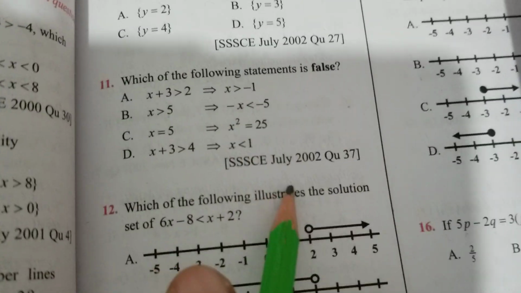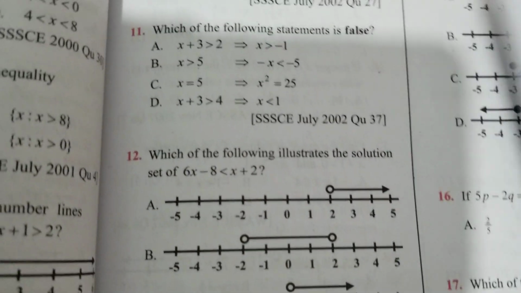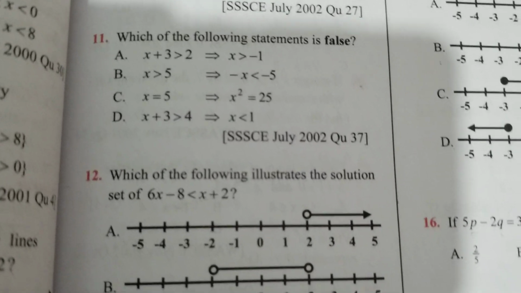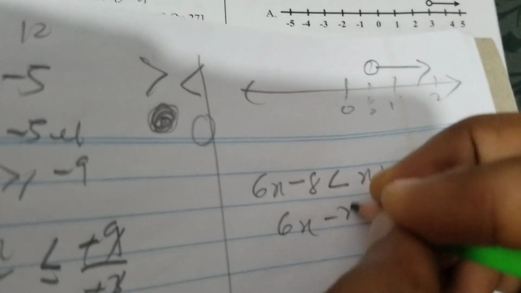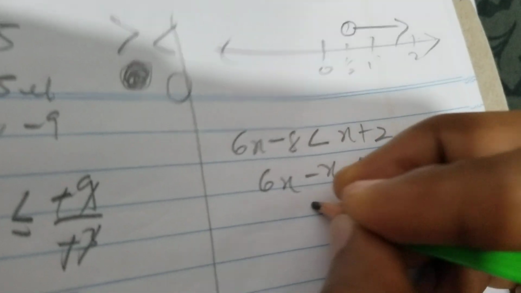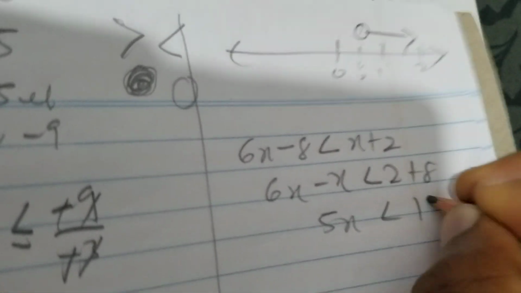The next one is number 12. It says, which of the following illustrates the solution set of this? So let's write the question. We have 6x minus 8 less than x plus 2. So let's group like terms for this. We have 6x minus x is less than 2 plus 8. So that's 6x minus x is 5x less than 2 plus 8 is 10.